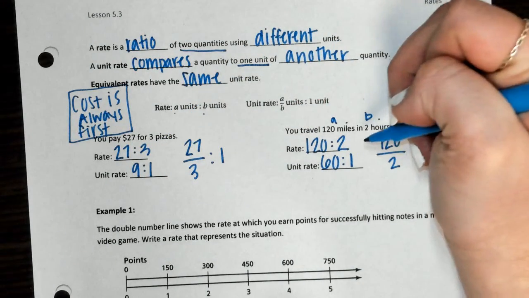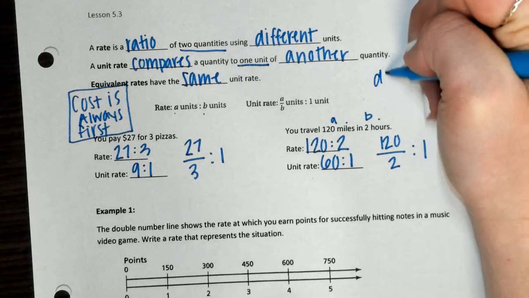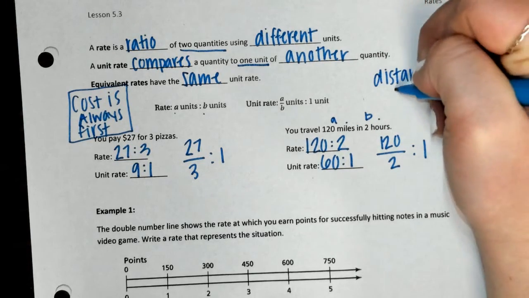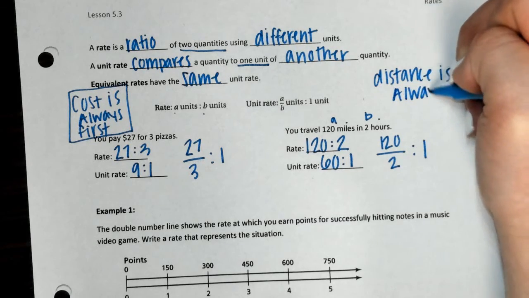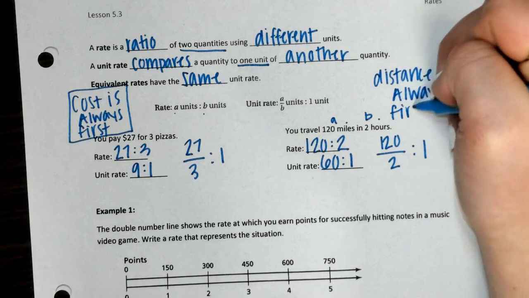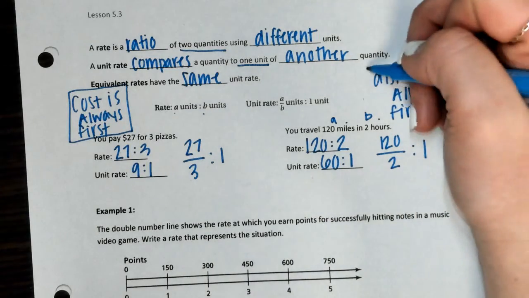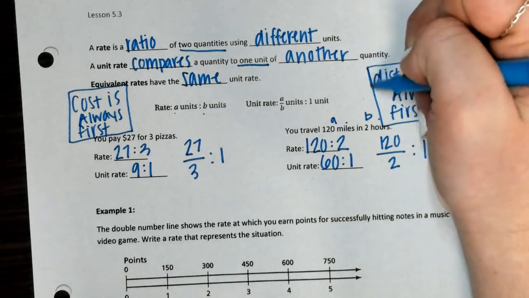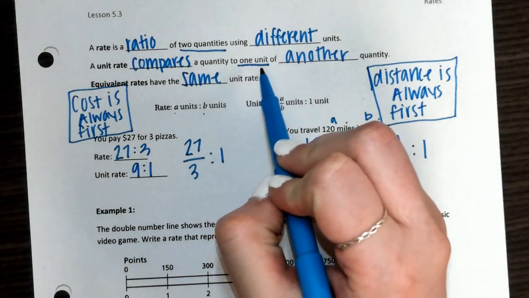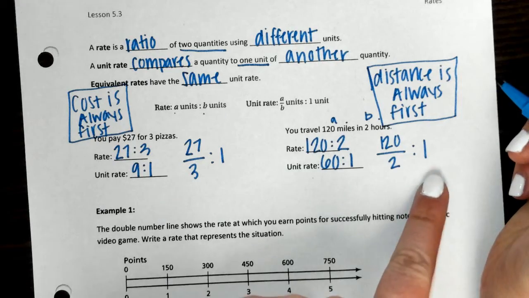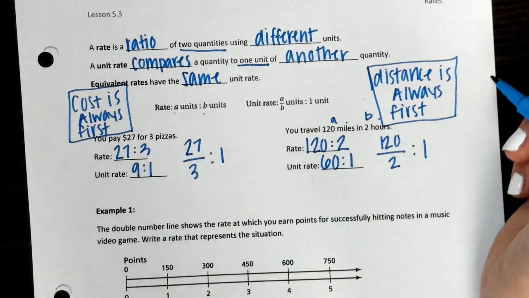This is the same with distance. Distance is always first because we want to know how far you can travel in just 1 hour. Like it says up here, a unit rate compares a quantity to one unit of another quantity, so it's always to 1. To this one and to this one.